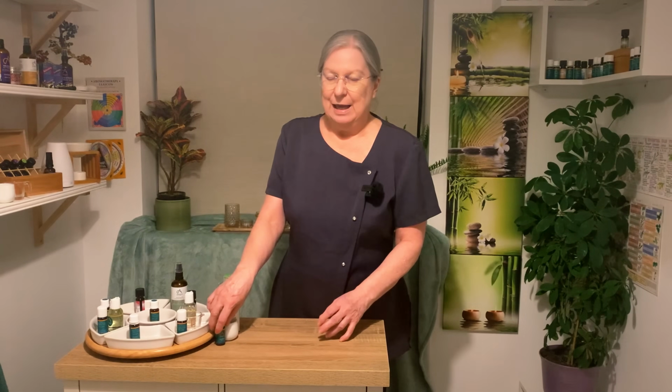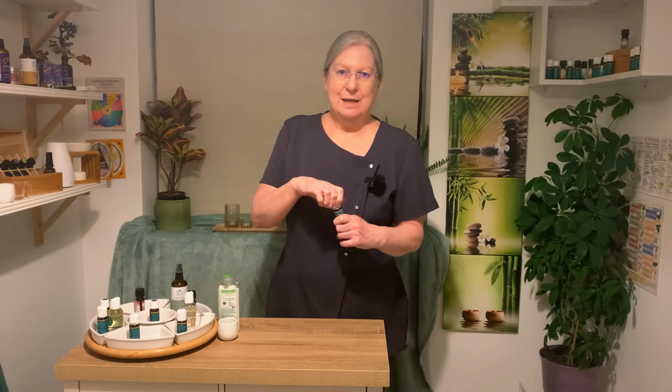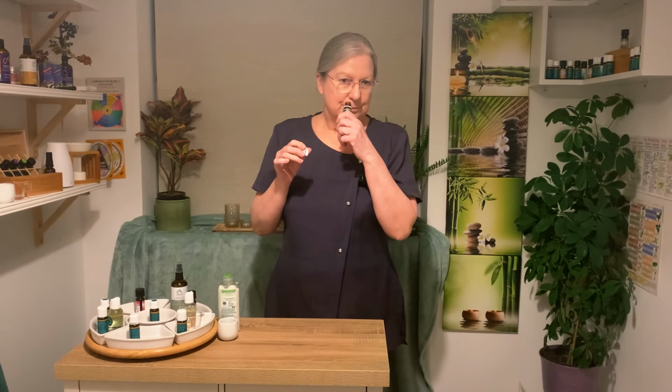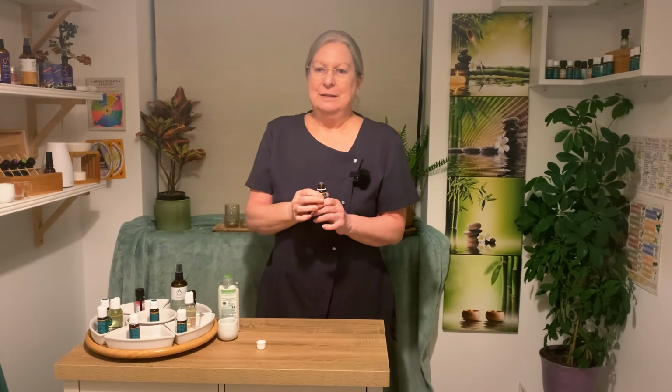So one of the first oils I want to focus in on is Chang. Chang has a light lemony citrus aroma. It always reminds me of sherbet sweets for some reason. And it's really great. It has that sort of uplifting feeling, which you know is going to make you feel better. It's also very good for cleansing and toning the body as well.